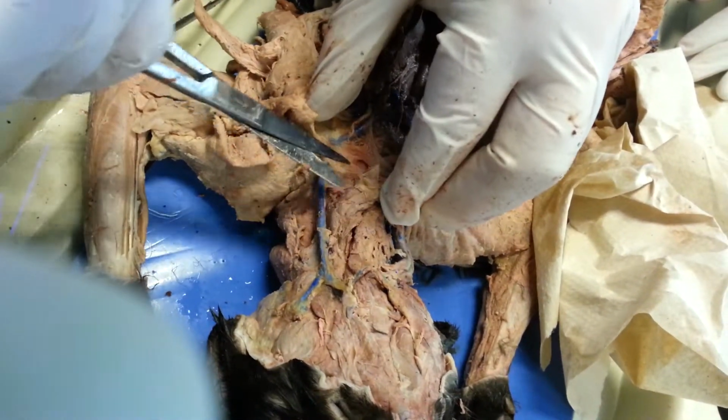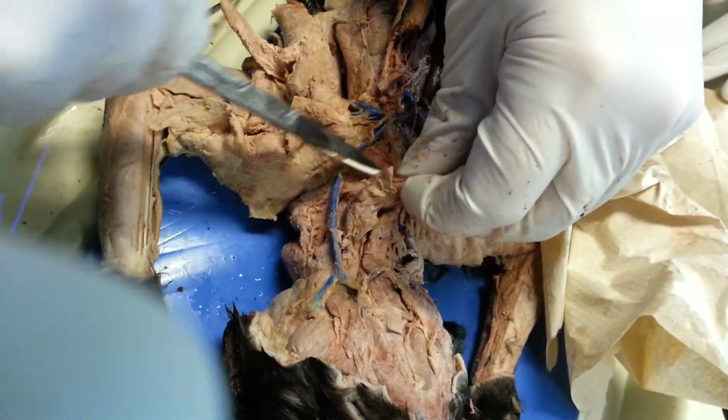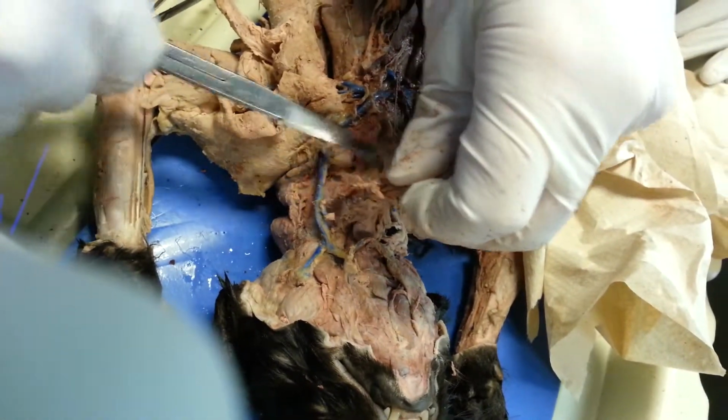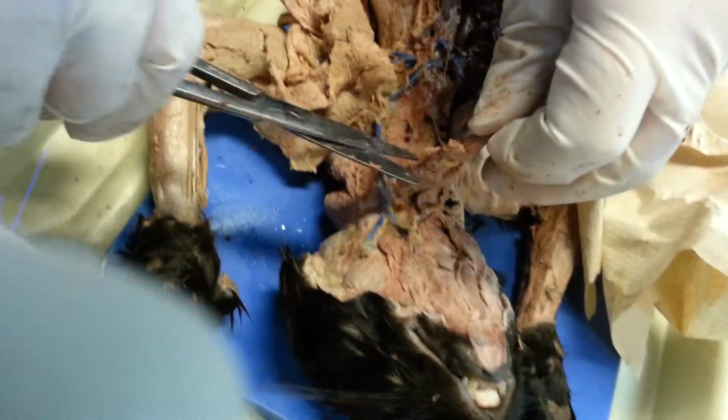It's all that muscle somebody worked so hard to keep. Oh my gosh, just taken away. I was sweating over that last semester. Now it's just gone.